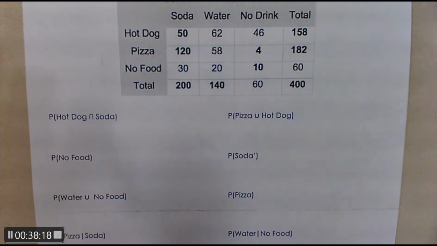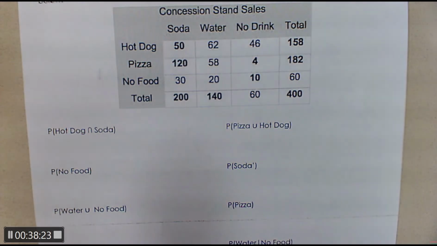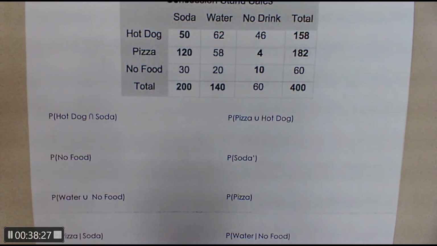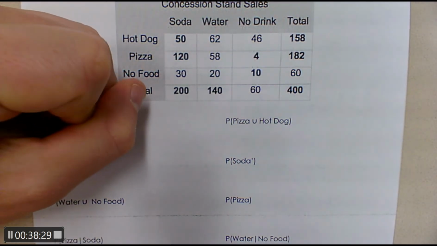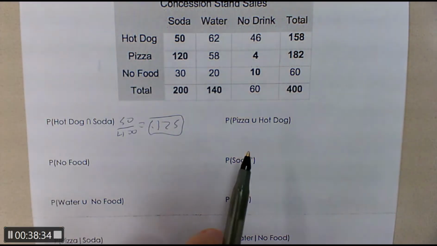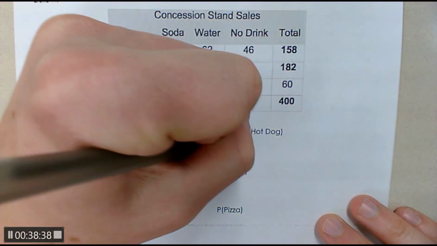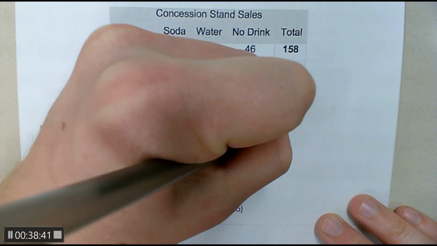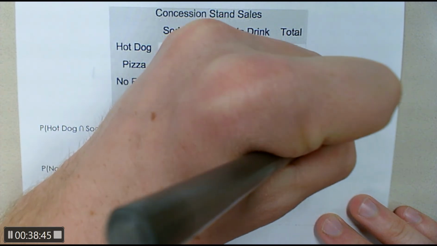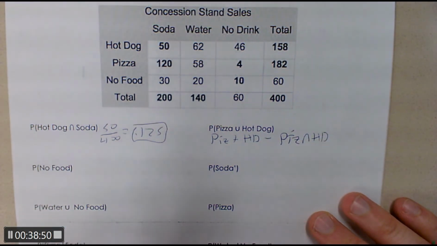Go team. Alright. Probability of hot dog intersection soda. So we look at our hot dogs and soda. There's 50 of them. Intersection means we just have to look at that one box. So 50 divided by 400 is 0.125. Probability of pizza union hot dog. So this is going to be our pizzas plus our hot dogs minus our both. Pizza plus hot dog minus both.